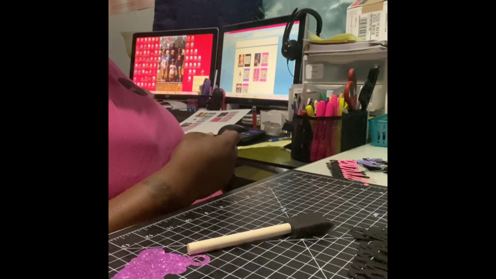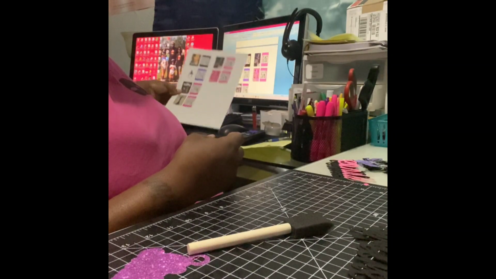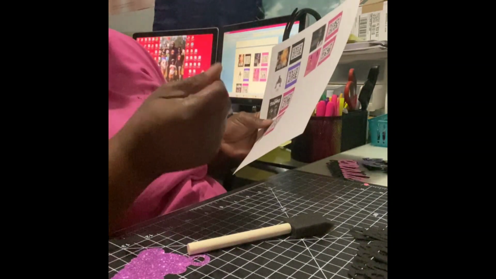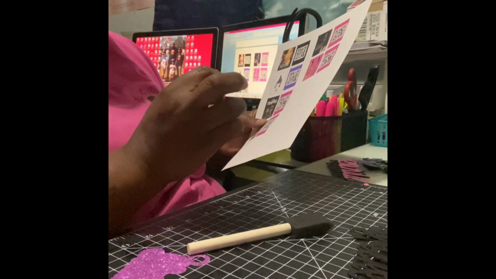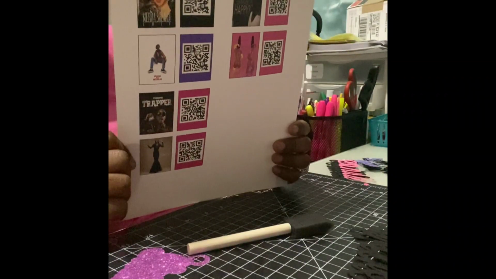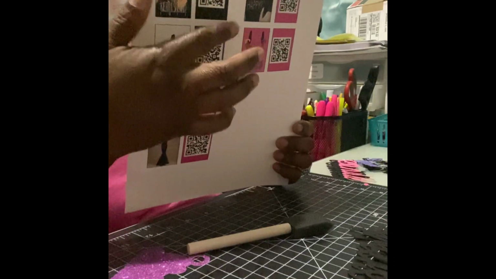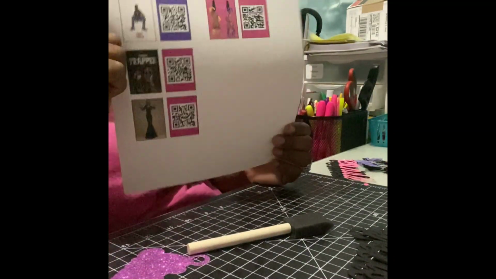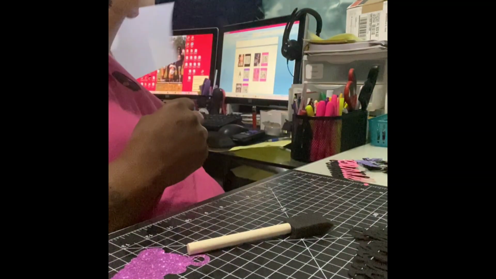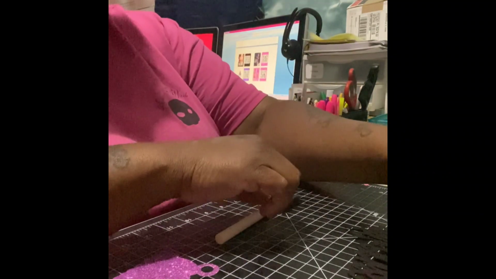For the QR code keychain portion, this is how I print it out. For the front and the back, I put the artist picture and then the QR code on the back, but I use regular cardstock paper for this.